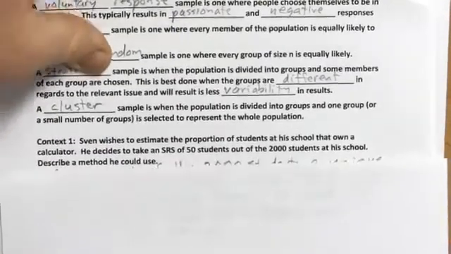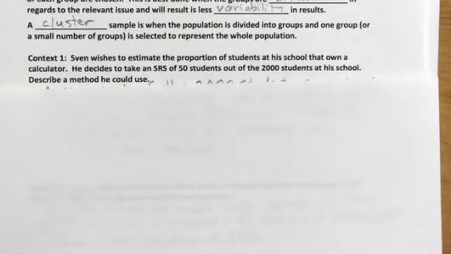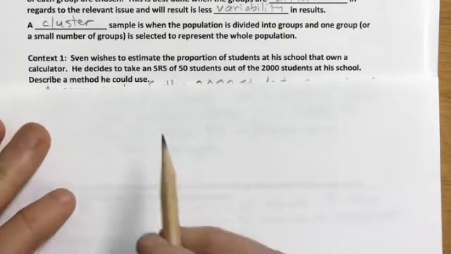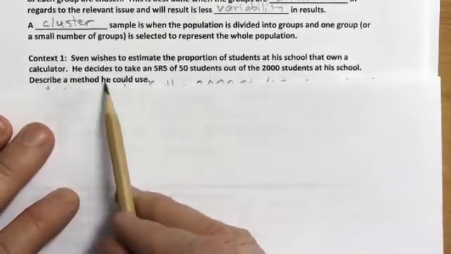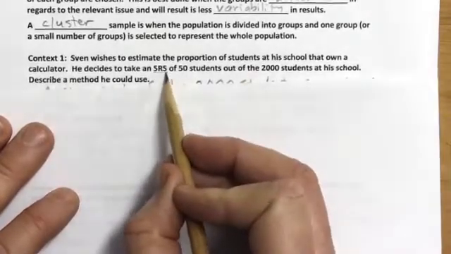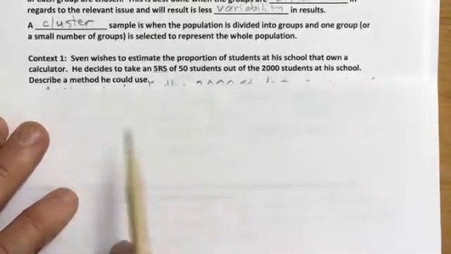All right, so here's the first skill you need to be able to do. Be able to say how you randomly select a sample from a larger population. Sven wants to estimate the proportion of students at his school that own a calculator. He decides to take a simple random sample of 50 students out of the 2,000 at the school. Describe a method he should use.